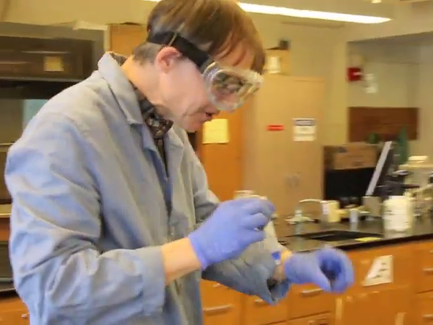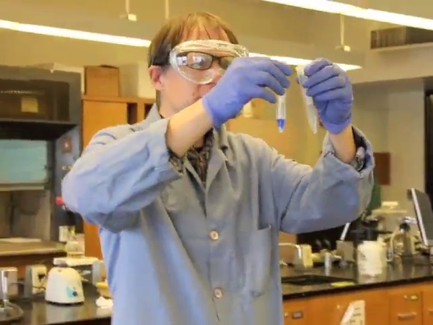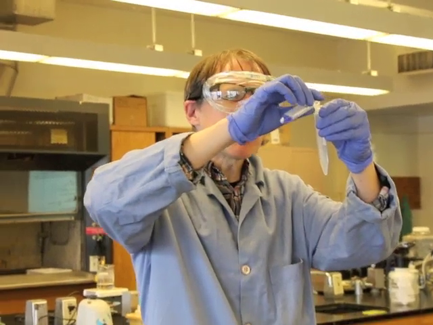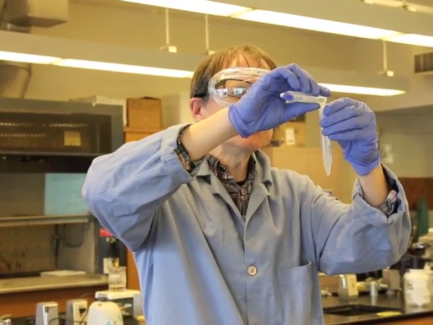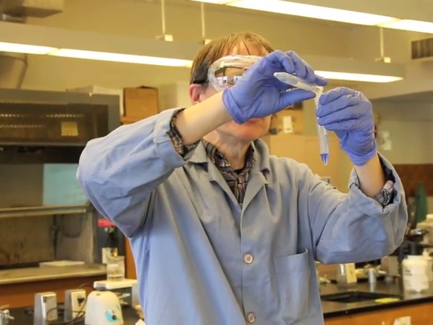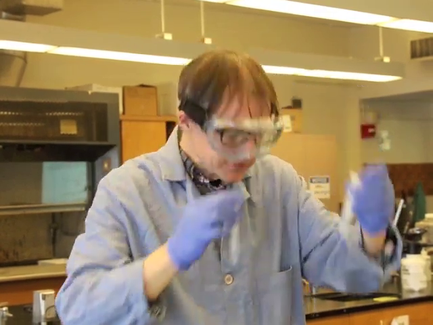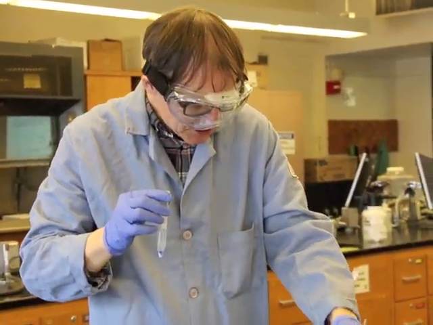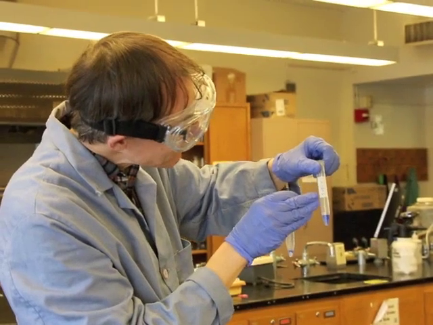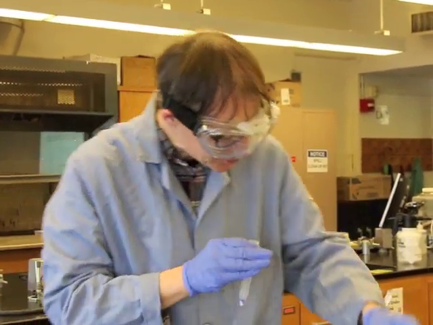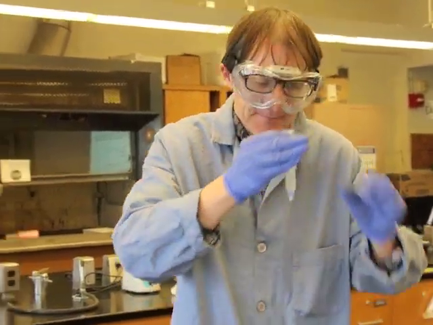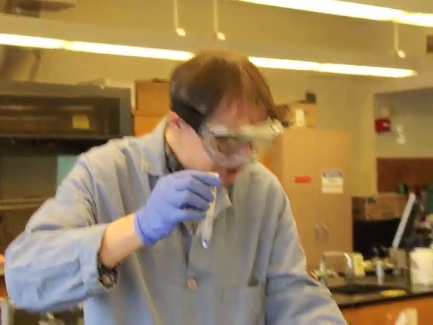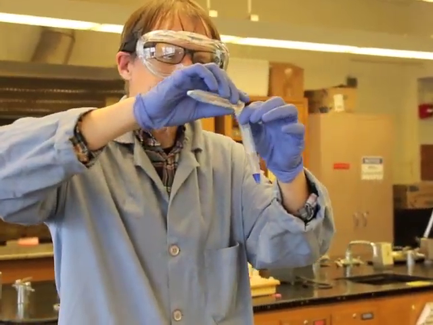So we do want to be careful when we do this separation, because if we get any of the solid into this transfer, that solid can affect the results for our later tests. Notice also that I have labeled this supernatant, so that we know what that is. Okay? A little bit more liquid in there, so I'm going to try to get a few more drops of that liquid.